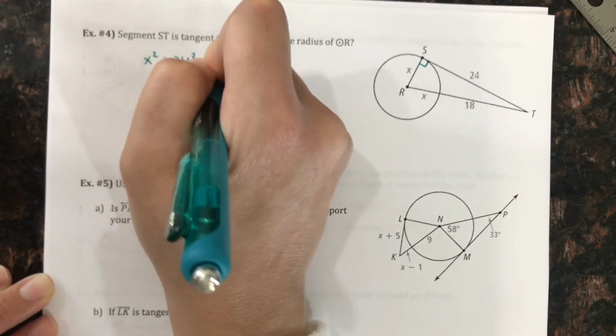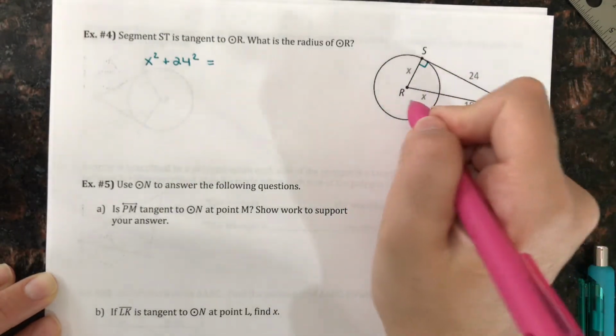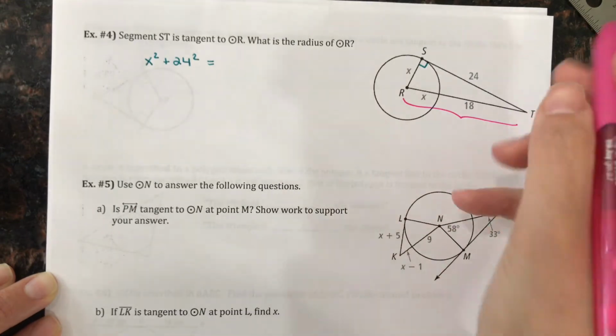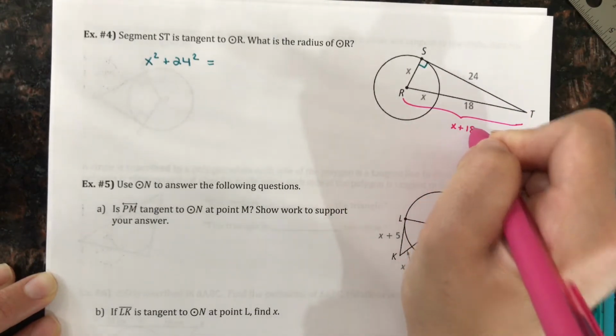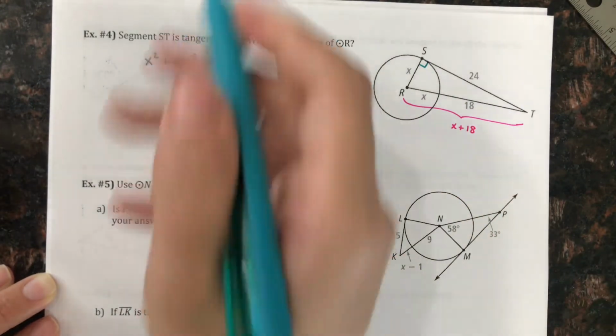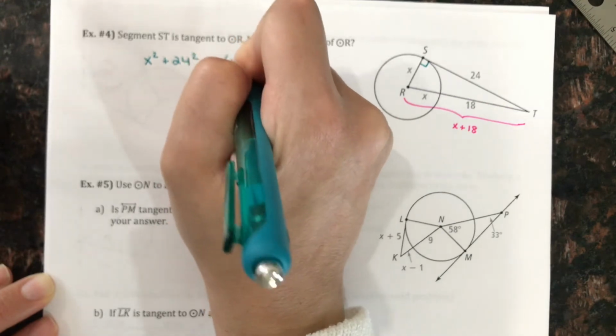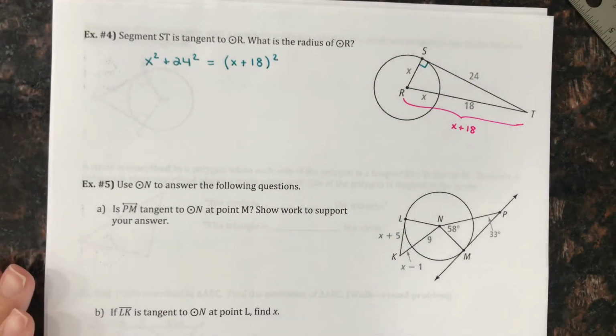Those are both the legs. Now, careful with the hypotenuse. This whole thing is the hypotenuse, which is x plus 18. We're adding those two segments together. So we're gonna have x plus 18 squared.